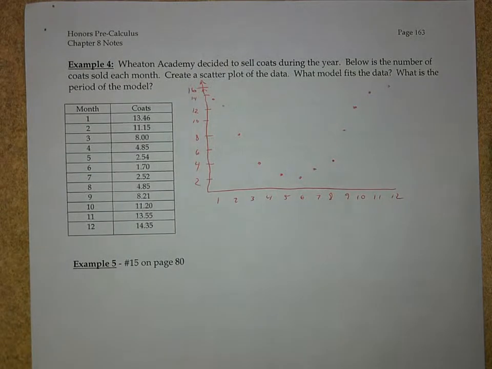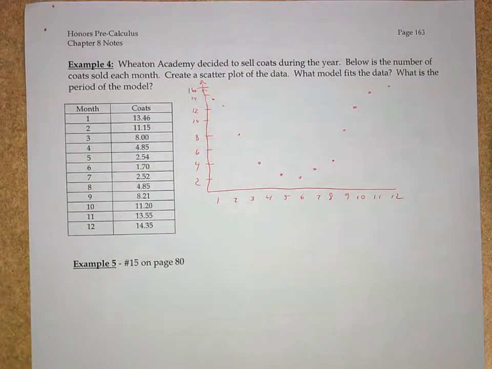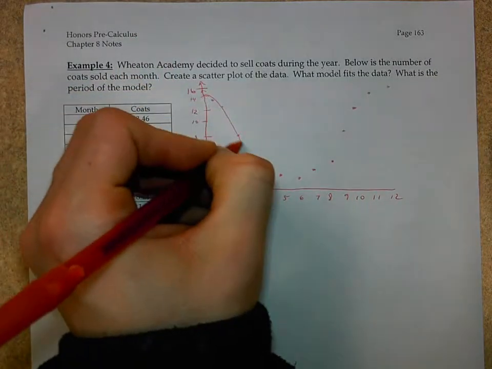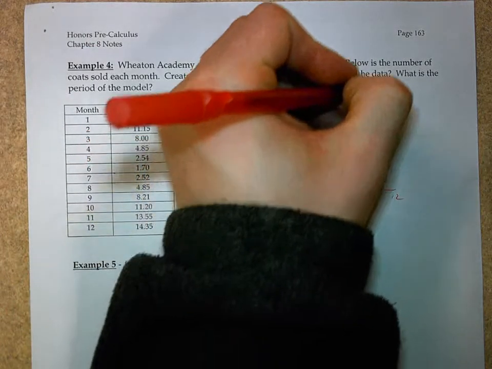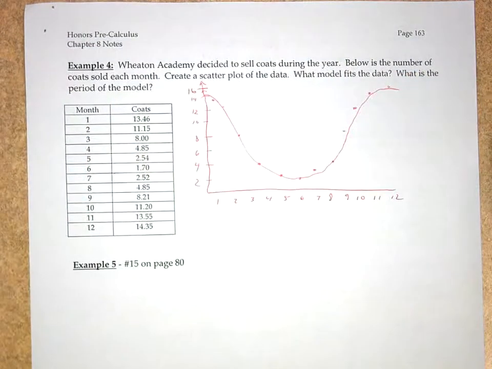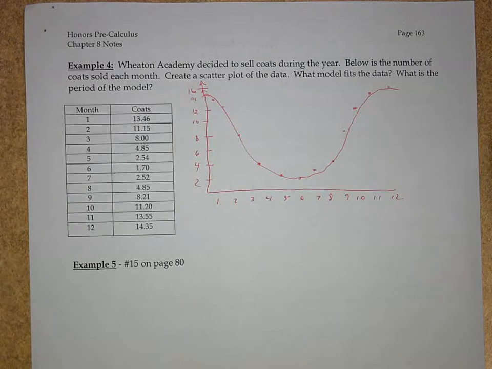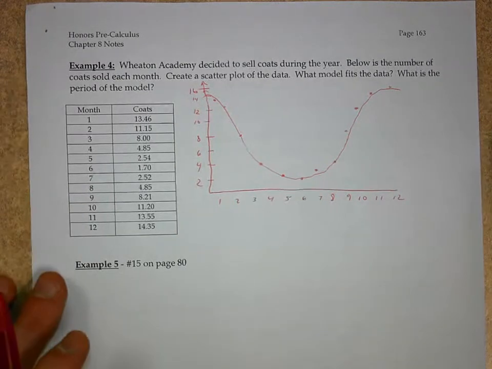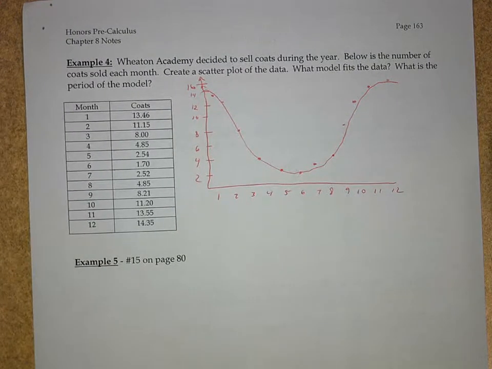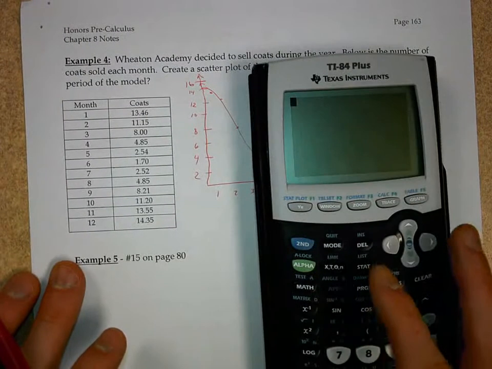So if I look at that point, it looks like if I were to try and connect the dots, I get a sine or a cosine curve, which is what we're going to call the trigonometric regression. It is going to cycle every so often through data points. So let's start by plugging these into the calculator.